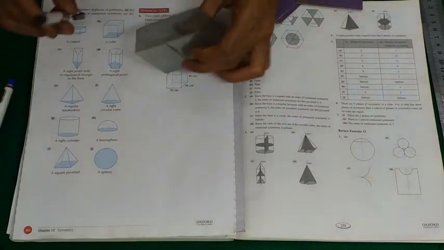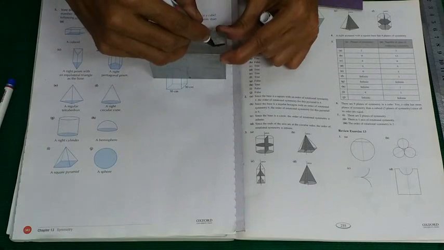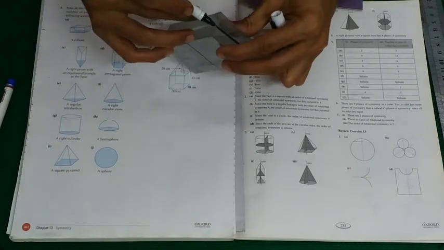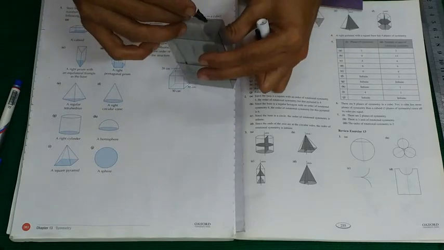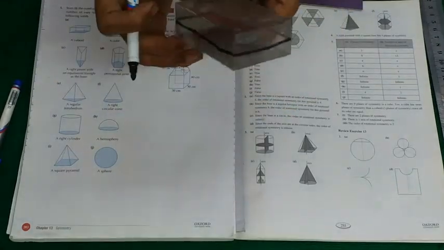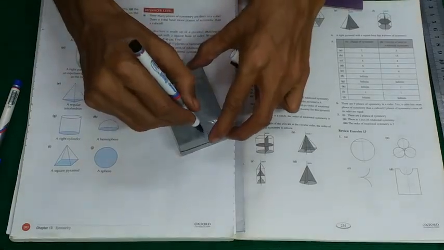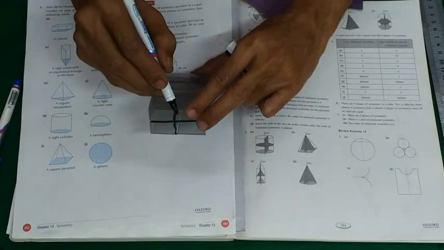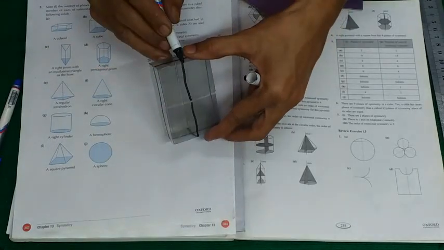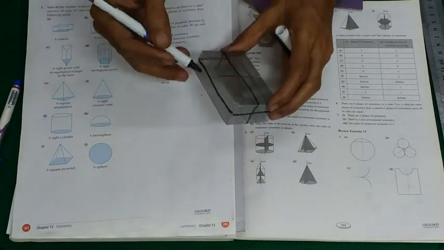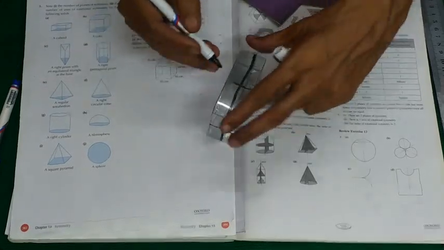This is the first one. The second one is going to be this. This is the second plane of symmetry, and here is the third plane of symmetry.